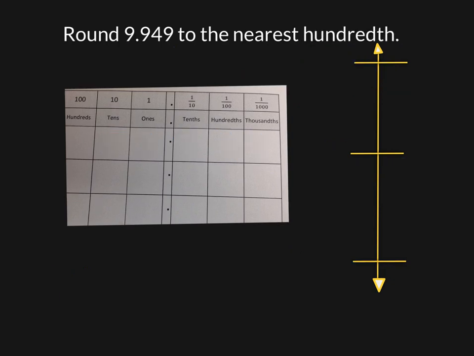Okay, now it's your turn. You're going to round to the nearest hundredth. I've got what you need here. Of course, you can't write on the screen, so you'll have to have your own place value chart, and you'll have to draw your own vertical number line.